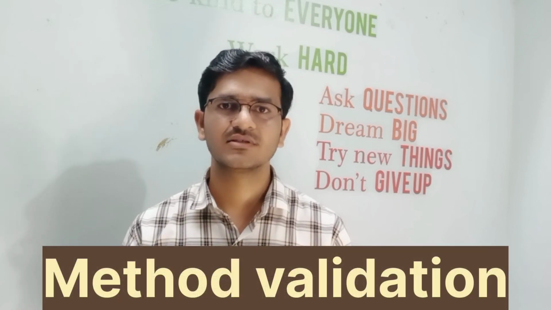There are different method validation characteristics like accuracy, then specificity, then LOD, LOQ, then robustness. Okay, these are the different characteristics used for method validation. So what are these characteristics and how to perform the method validation, that thing you should know.